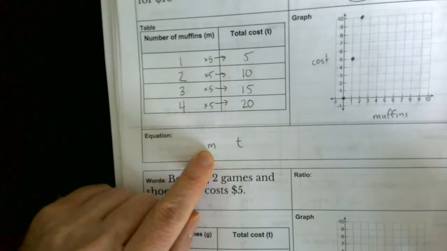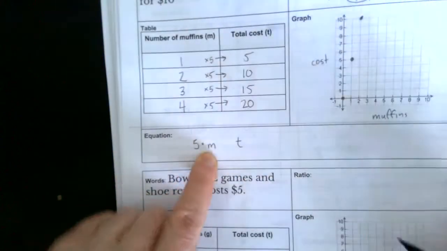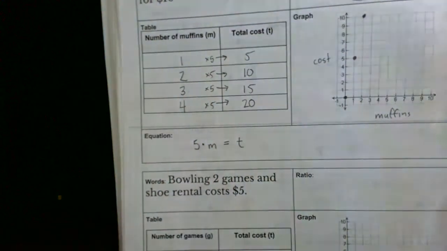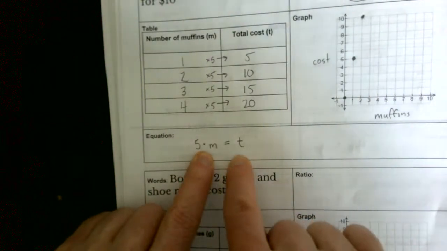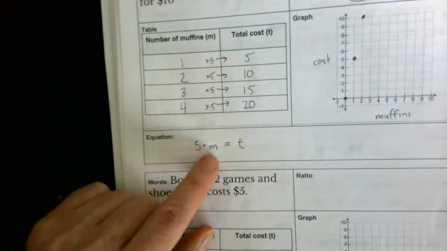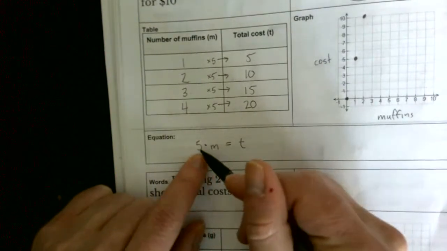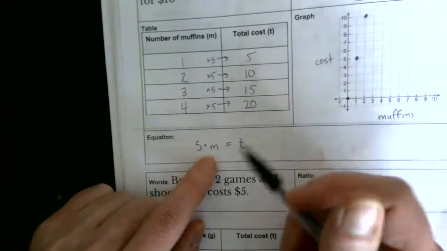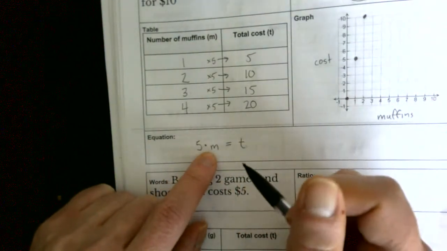So this is our number of muffins. If we multiply that, whatever number that is, whatever amount of muffins we get, if we multiply it by 5, that's going to give us the total cost. So we can see here, this shows the connection between the number of muffins and the total. This is called a function. It's like a special type of equation. So let's say we had 10 muffins. 10 times 5, the total cost would be 50. Let's say we had 12 muffins. 5 times 12, that would cost $60.